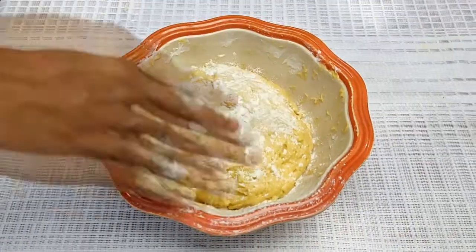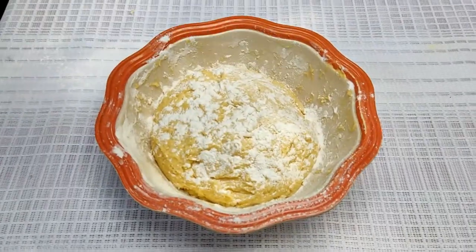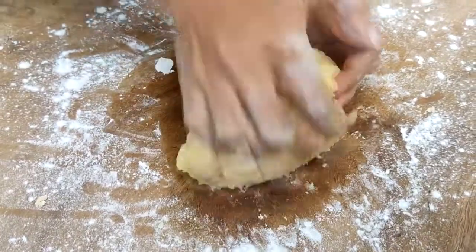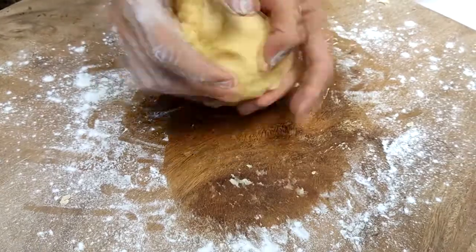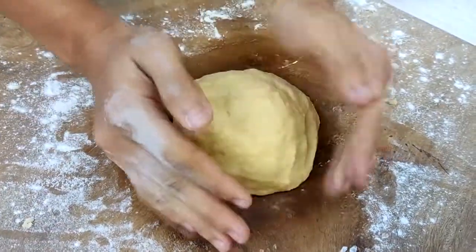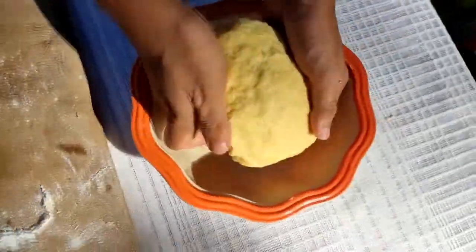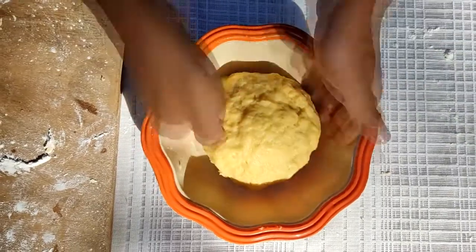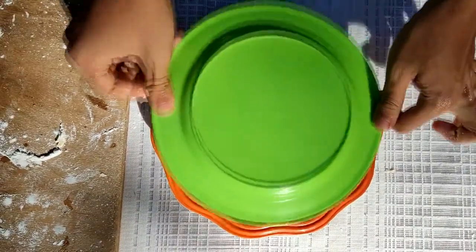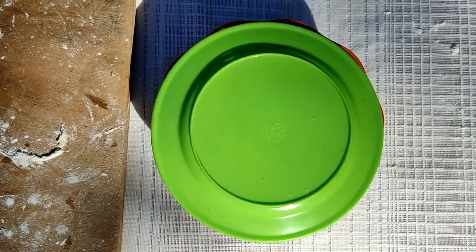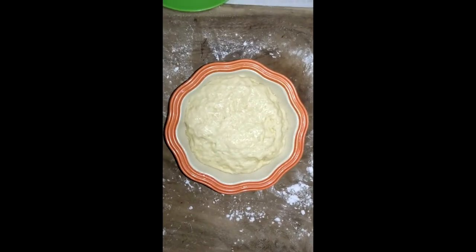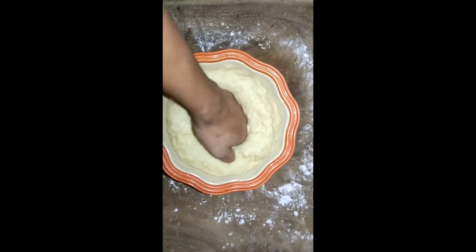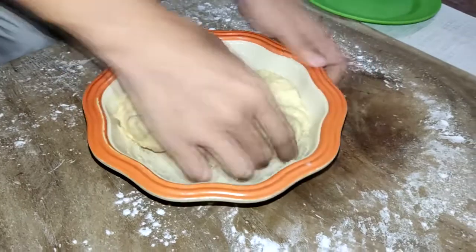Sprinkle some flour on the dough and transfer to a clean counter. Knead until the dough is smooth, for around 7 minutes. Form it into a ball and place it in an oiled bowl. Cover for an hour or until doubled in size. Remove the gas by gently pressing the dough. Divide it into 18 pieces.